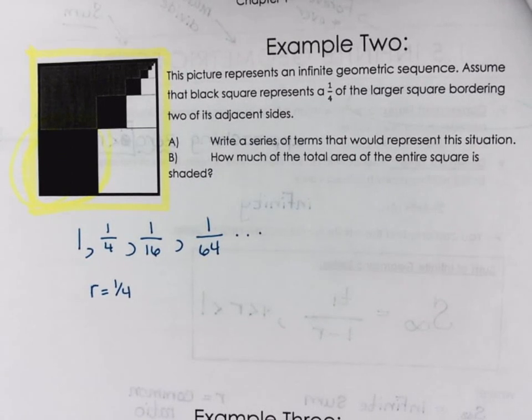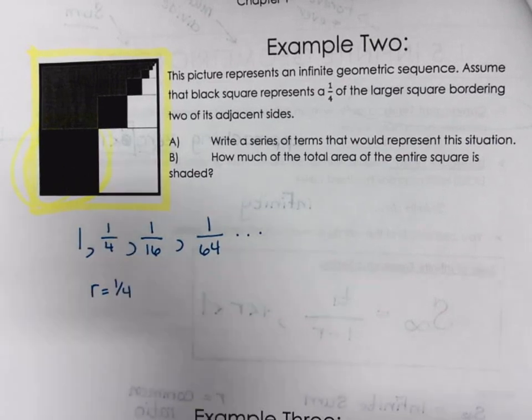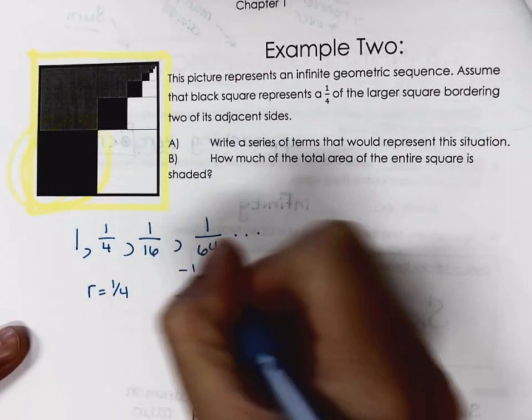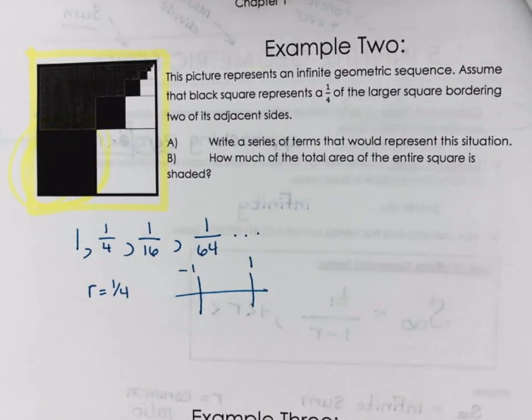How much of the total area of the entire square, the big one, square 1, is shaded? Can I use the infinite sum here? Yes, because my common ratio fits into the boundary of -1 to +1, right? So I know I can use it. Okay, so you guys go ahead and calculate it. Find the infinite sum.